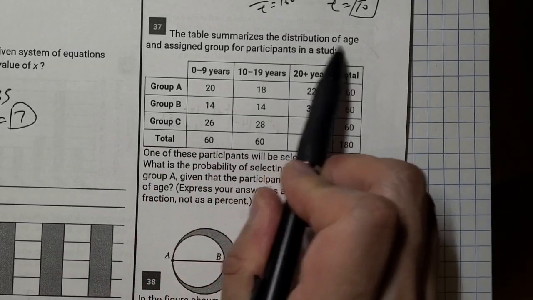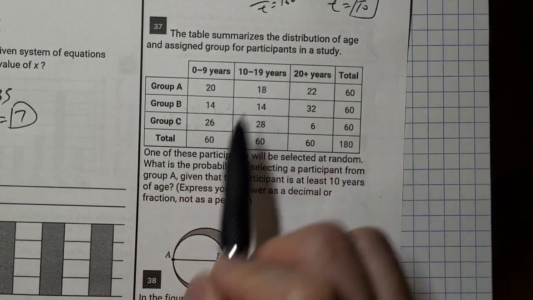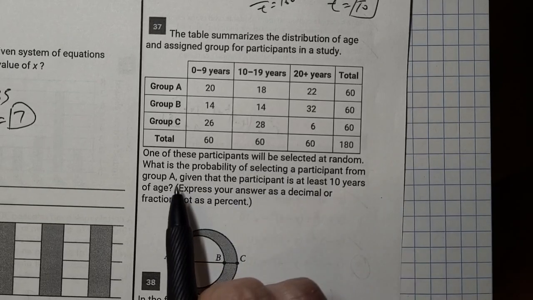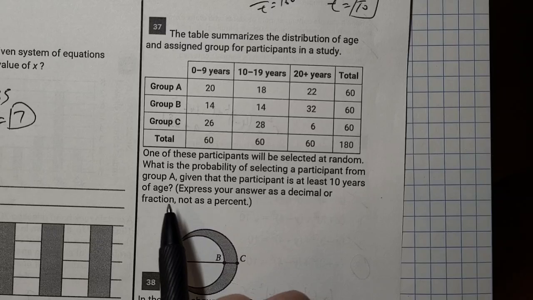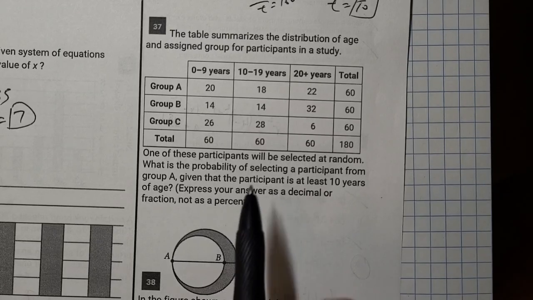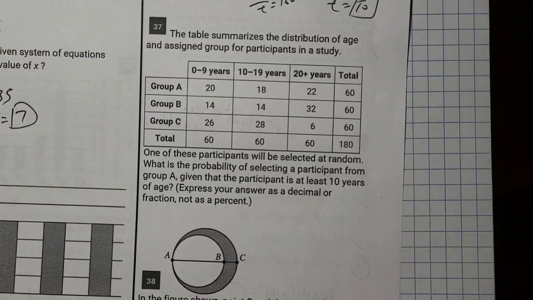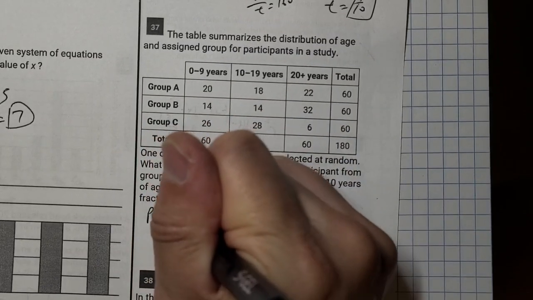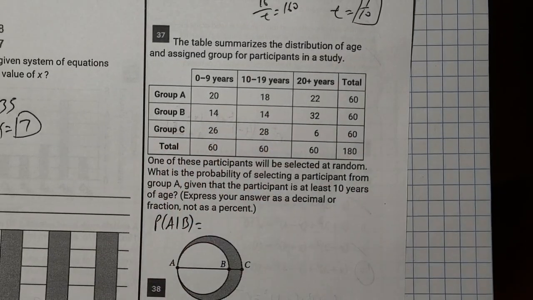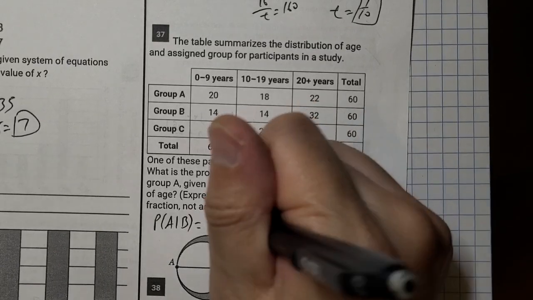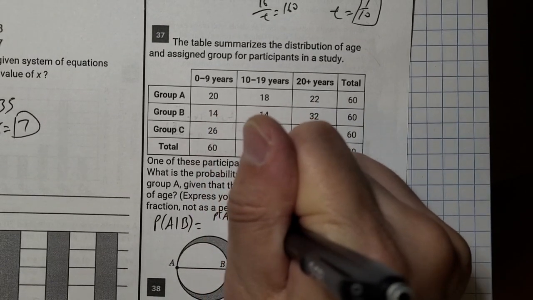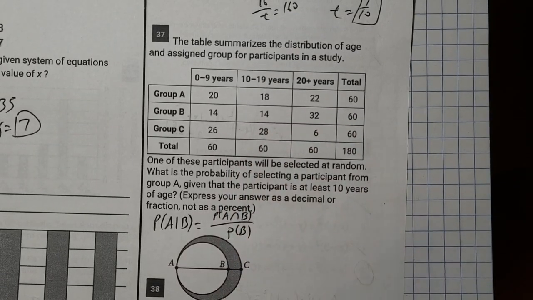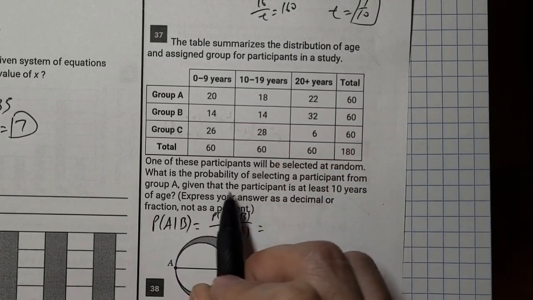A table summarizes the distribution of age and assigned group for participants in a study. One of these participants will be selected at random. What is the probability that a selected participant is from group A, given that the participant is at least 10 years of age? Okay, so you have to be careful here. This is conditional probability. Probability of, I don't know, A given B. Okay, that's how we usually say it. It's probability of A and B over probability of B. Okay? So, what is this one?